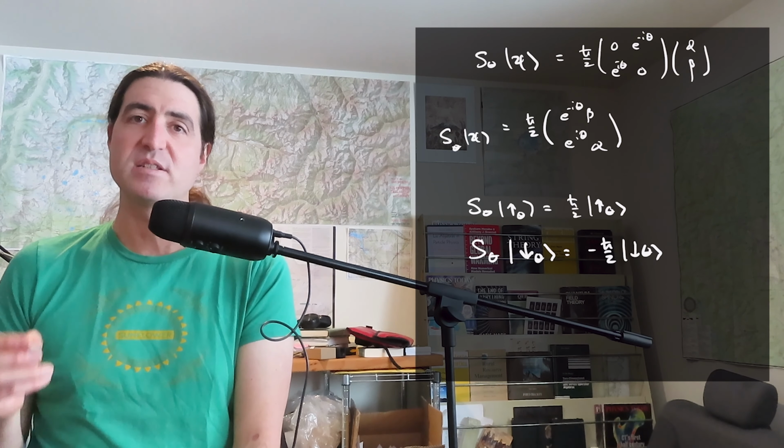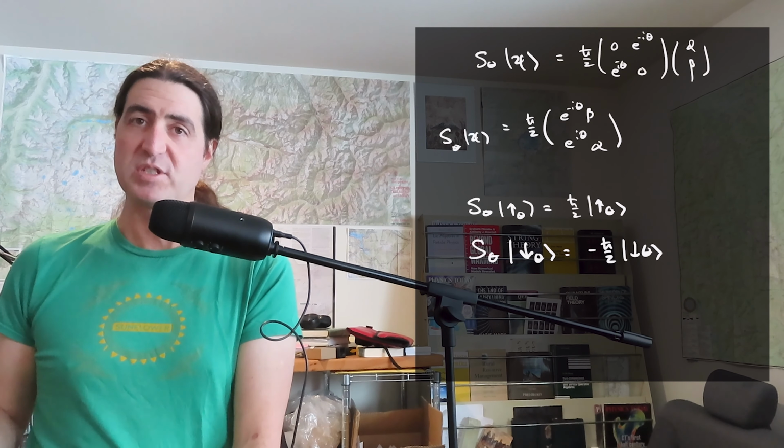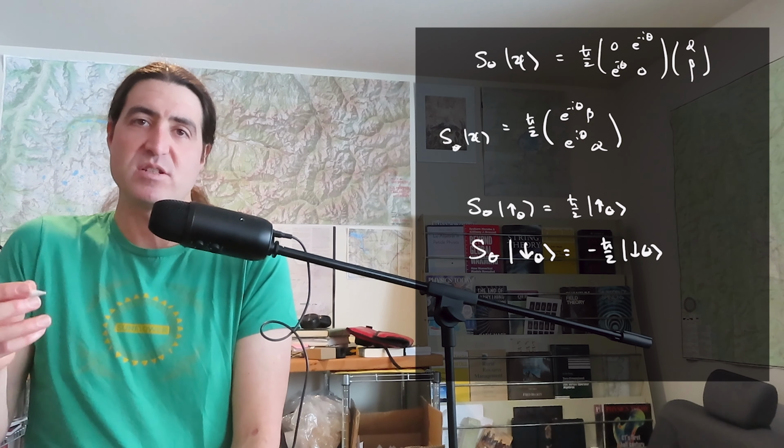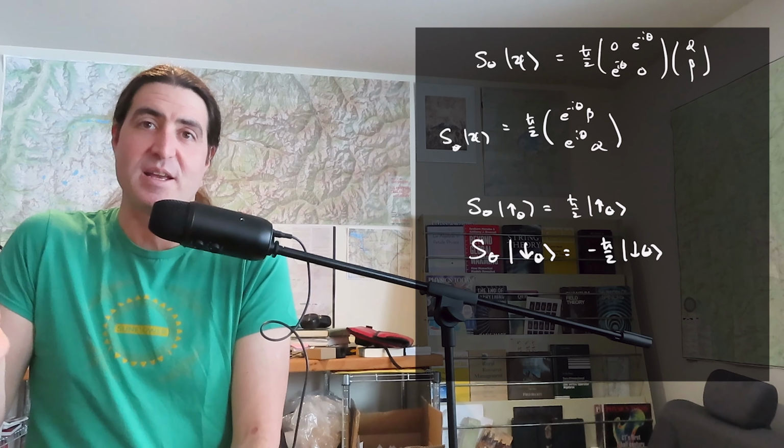So our task is to find alpha and beta for both of these two states. And to do that, essentially we solve linear equations, hence the name linear algebra. I'll show you what I mean. So let's start with the spin up direction.